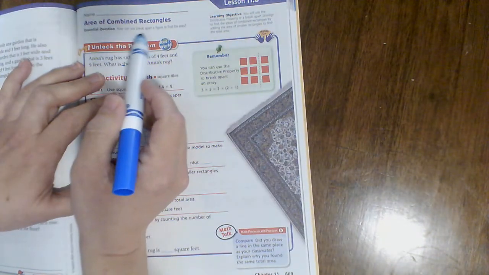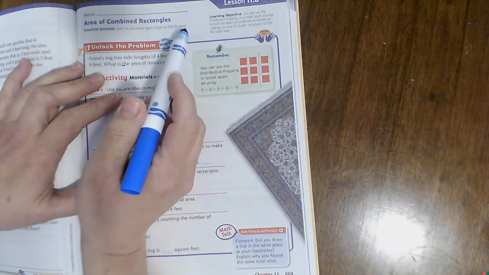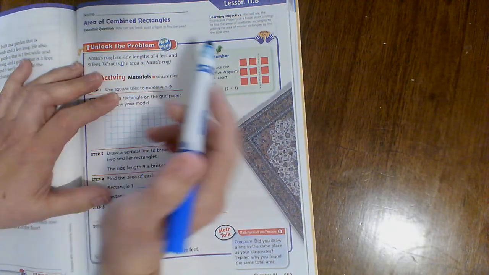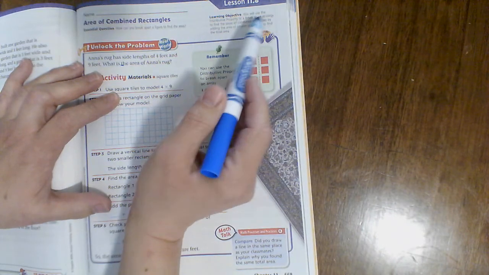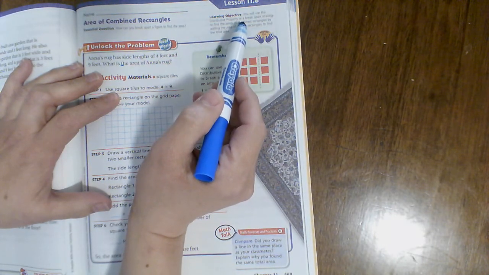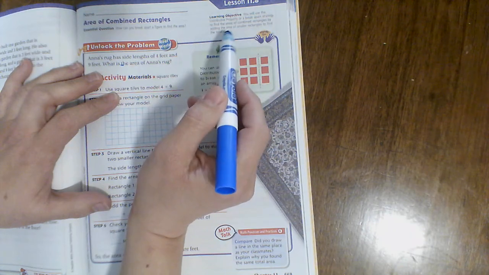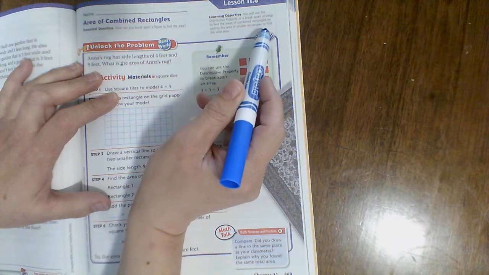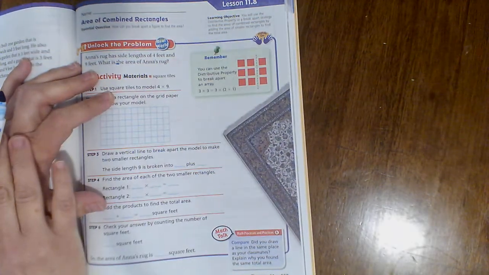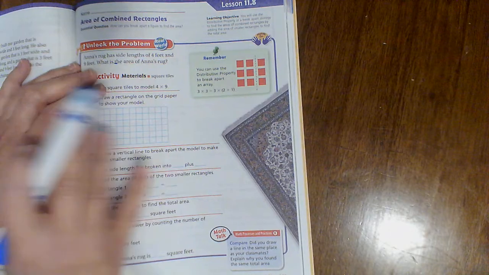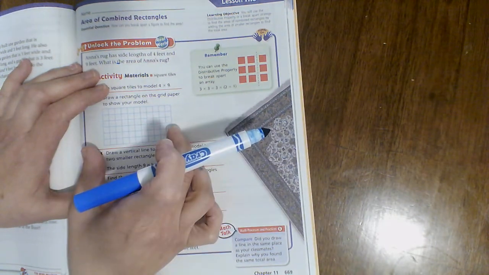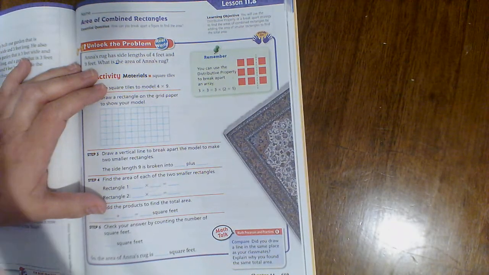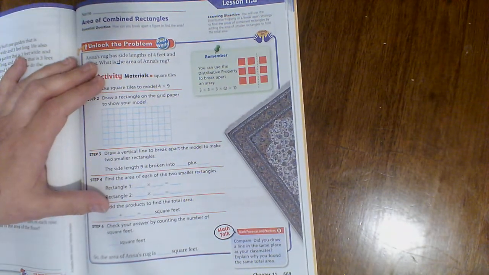So how can you break apart a figure to find the area? That's what the distributive property is. It's just breaking apart, okay? The next one, learning objective. You will use the distributive property or a break apart strategy to find the areas of combined rectangles by adding the area of smaller rectangles to find the total area. That's just a lot of words to say that we are going to break up this rectangle into two parts and you're going to find both parts. That's all it is, the area of both rectangles.